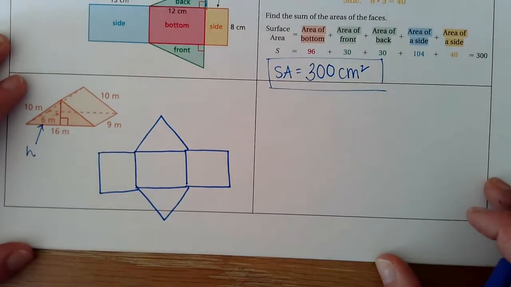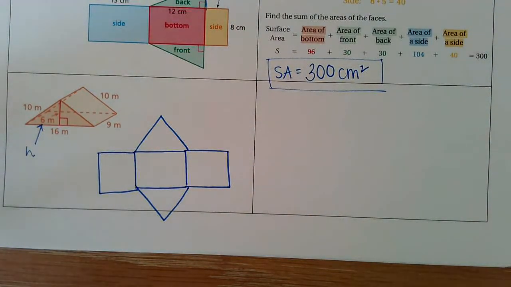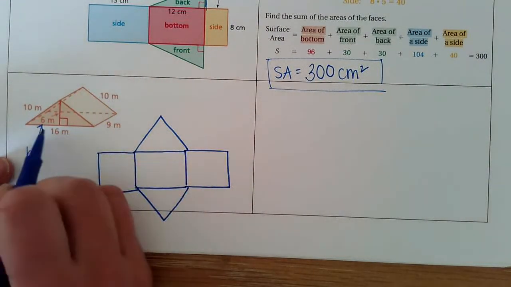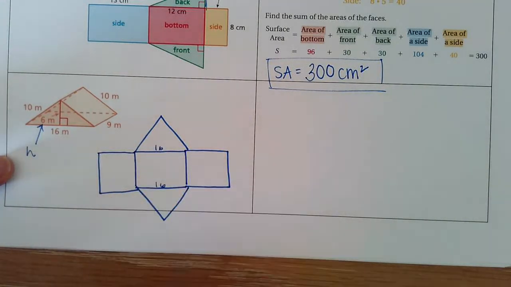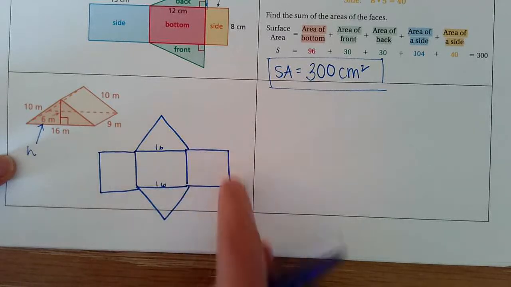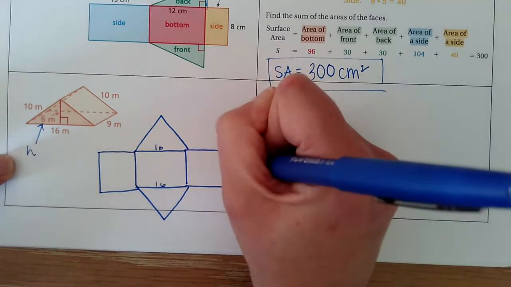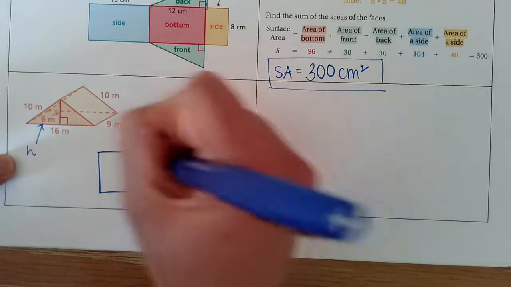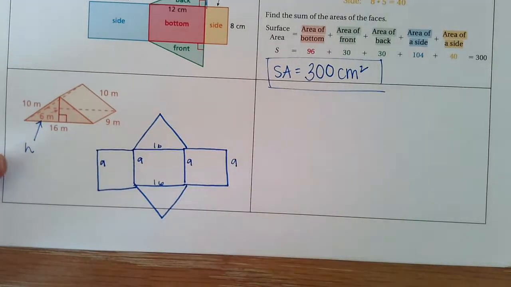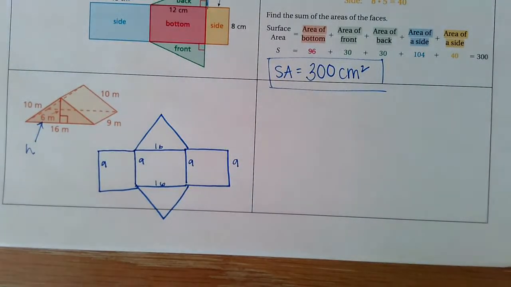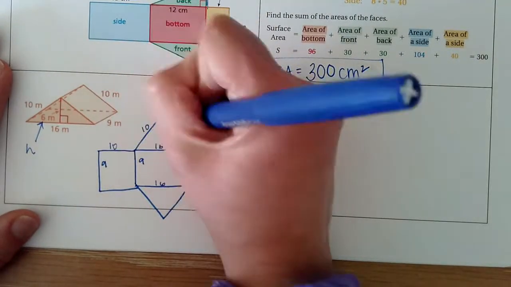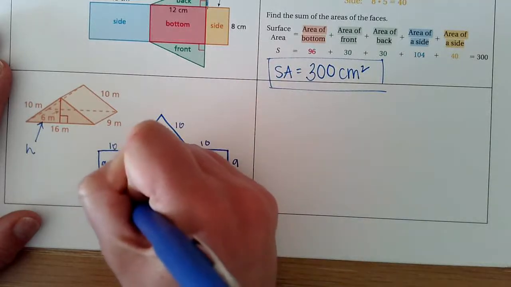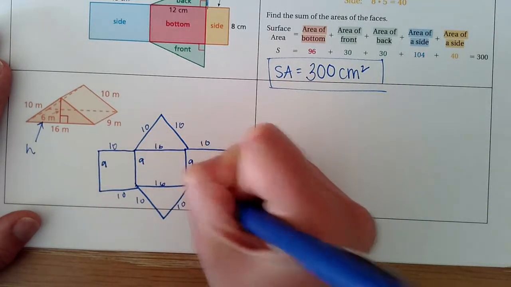So let's go ahead and label our sides here. This right here is 16, and across from that is also 16. Our height, the distance between each of those bases, is 9 all the way across. We've got an isosceles triangle here. So that would make this 10, this 10, this 10, this 10, and all down here 10 as well.